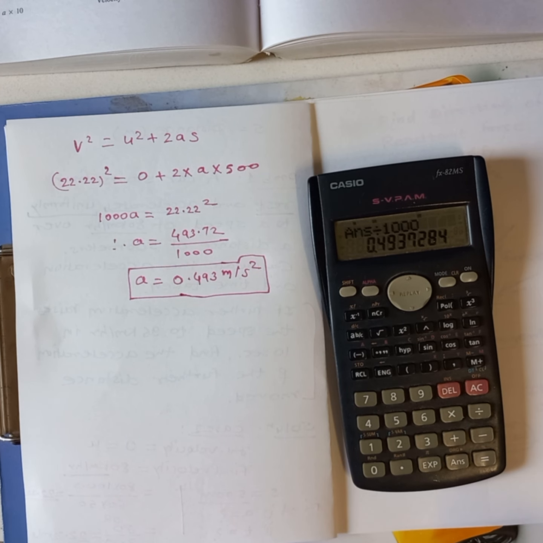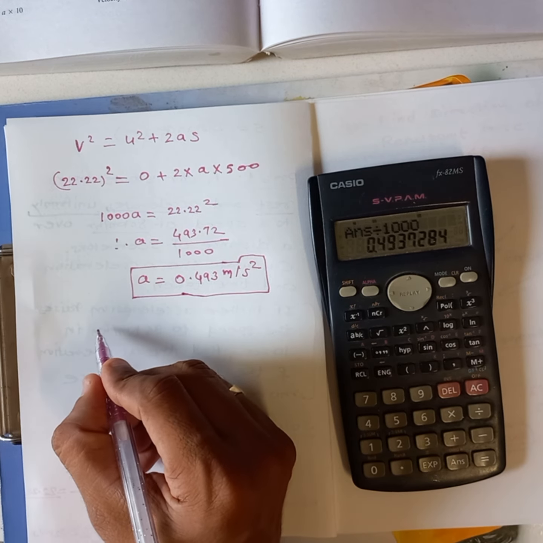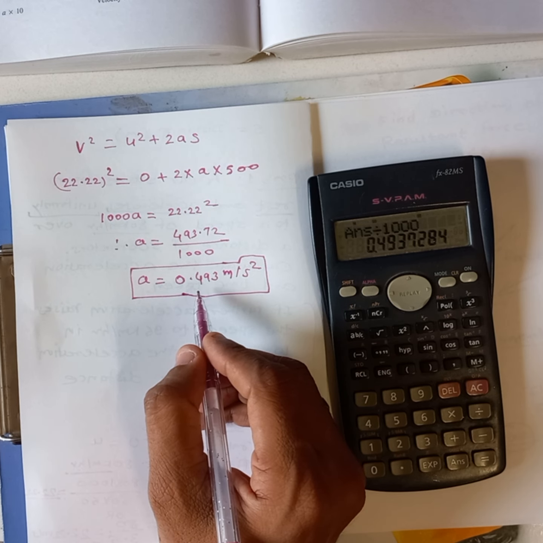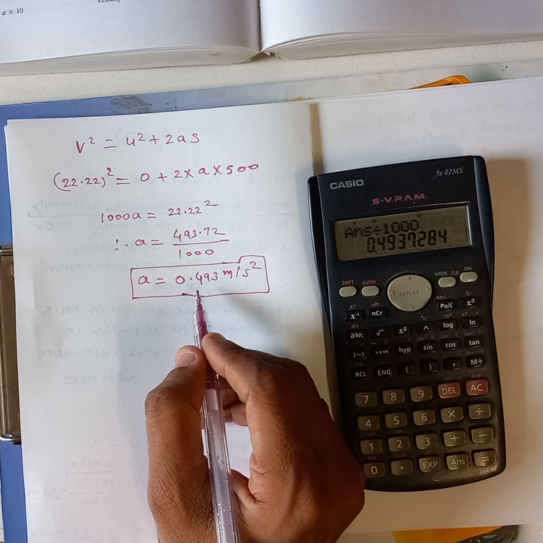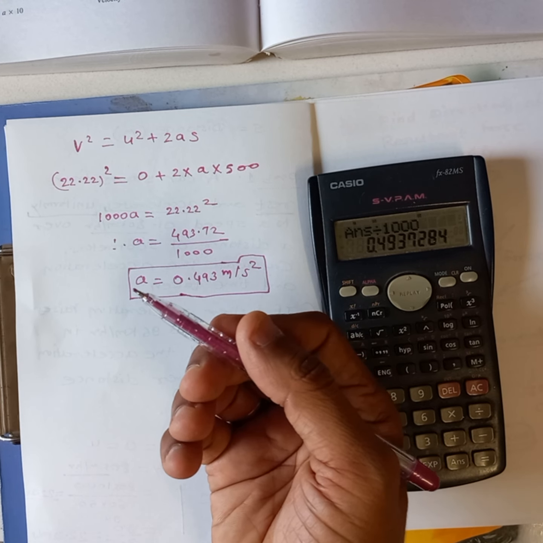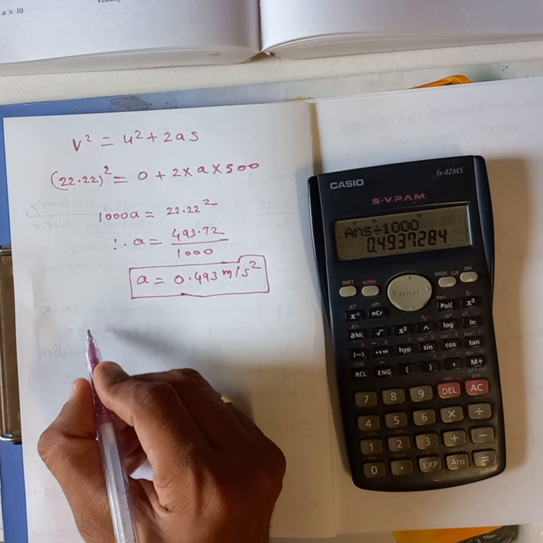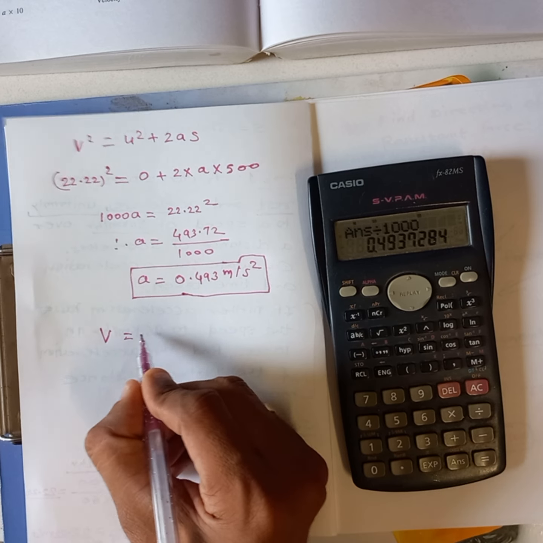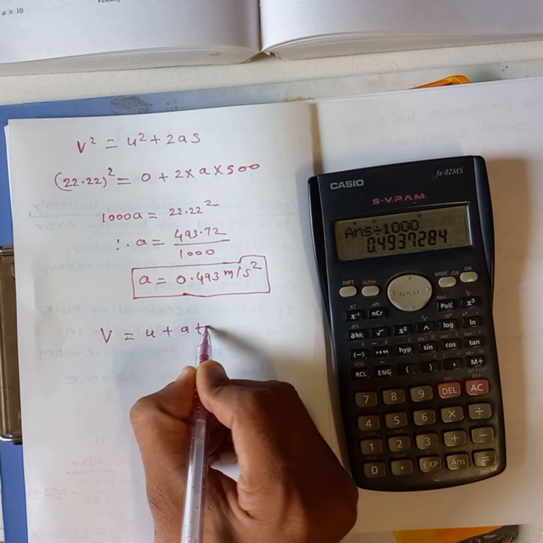Now we have to find the time, right? So we can use the next equation, and now we have acceleration with us, so only T we have to find. Final velocity we have, initial velocity we know, that is 0. A we have, so we can use the next equation, that is V equals U plus AT.